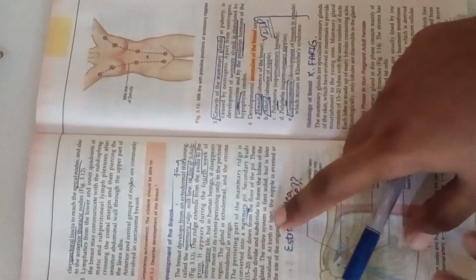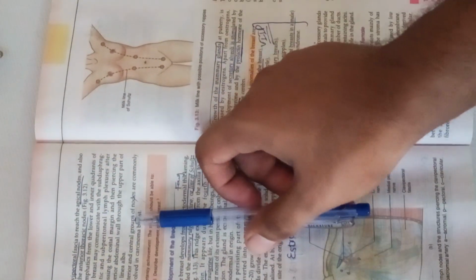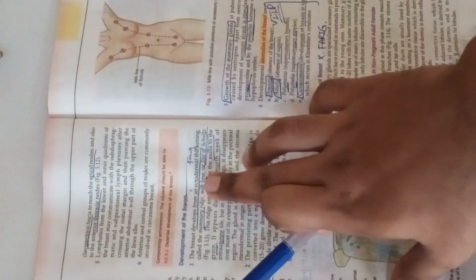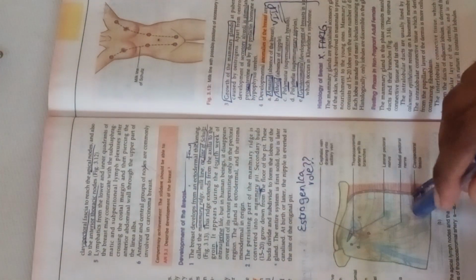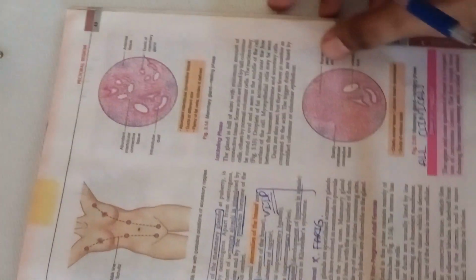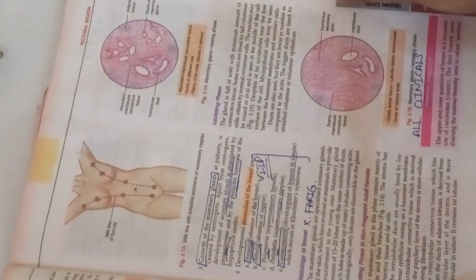Next we have this, which continues as the lymphatics of the breast. I will provide you a voice note of this. Development of the breast is not asked in gross. In gross, you do the structure and study. Development of the breast is something that is asked in embryology, but not in gross. So you don't have to do it. Just skip it. I tell you not to do it.